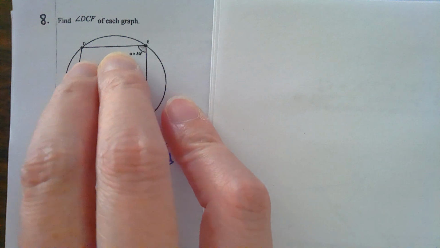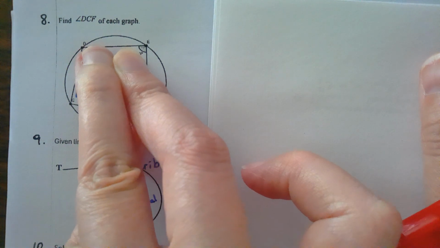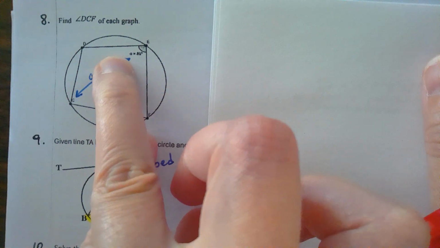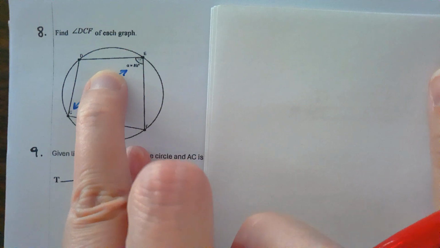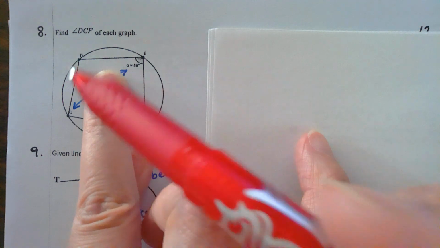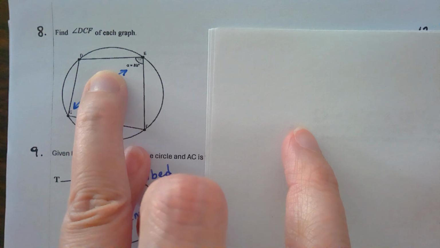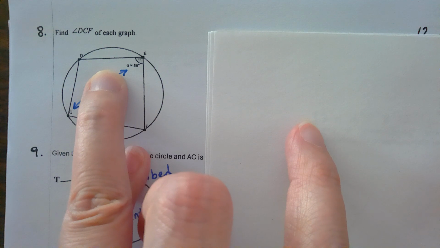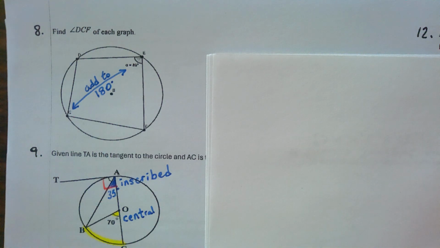Ariana. Number 8. What's the relationship between angle E and angle G? You have a quadrilateral inside a circle. What's the relationship between those two angles? They're not equal, but they... Not 360. Well, 180. That was my next guess.